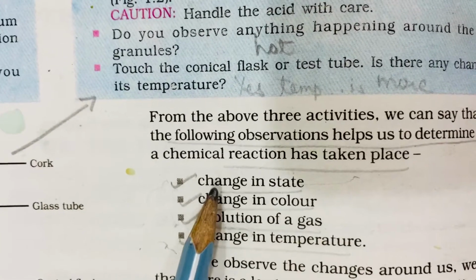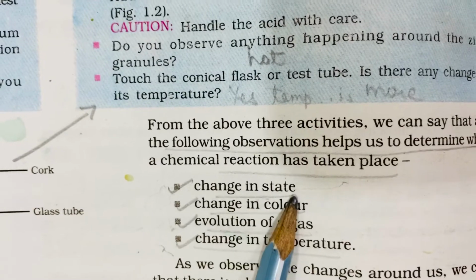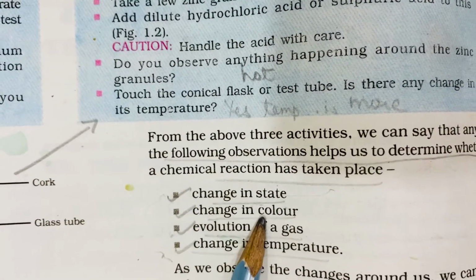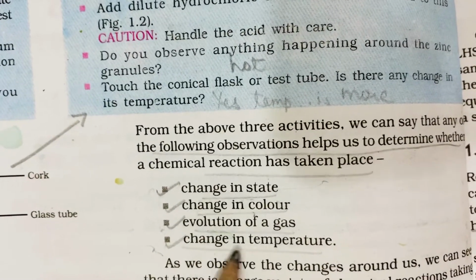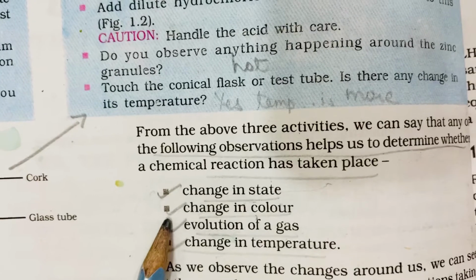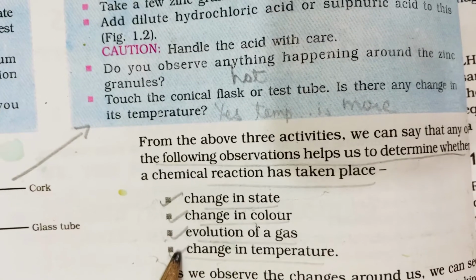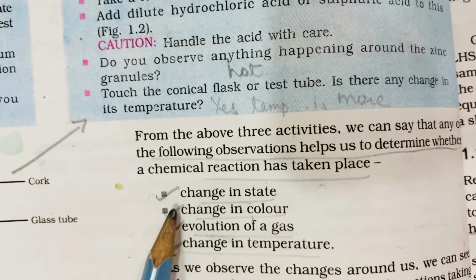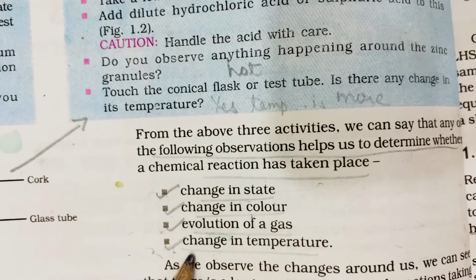The first observation is change in state. That means solid becomes liquid, liquid becomes gas, right? Second is change in color. This also occurs in some of the reactions. Then evolution of gas and change in temperature. So these are the four observations. Out of these, at least one is always definitely there in a chemical reaction: change in state, change in color, evolution of gas, change in temperature.